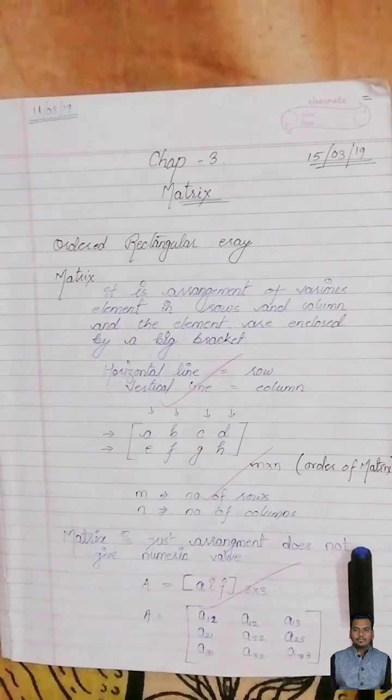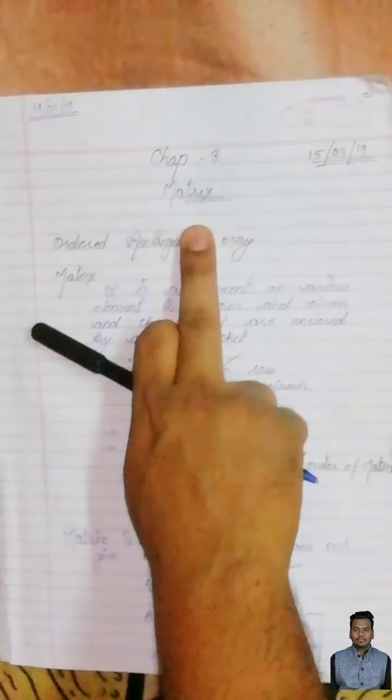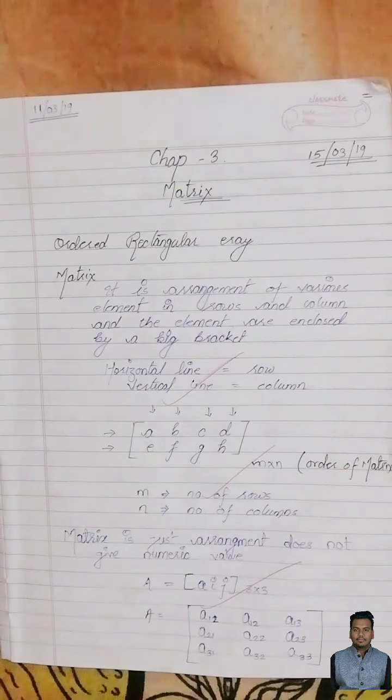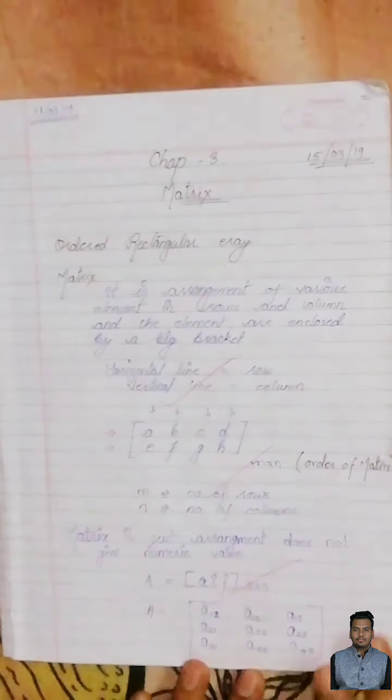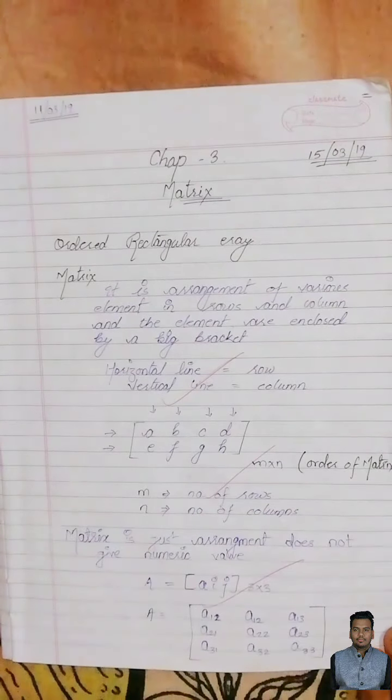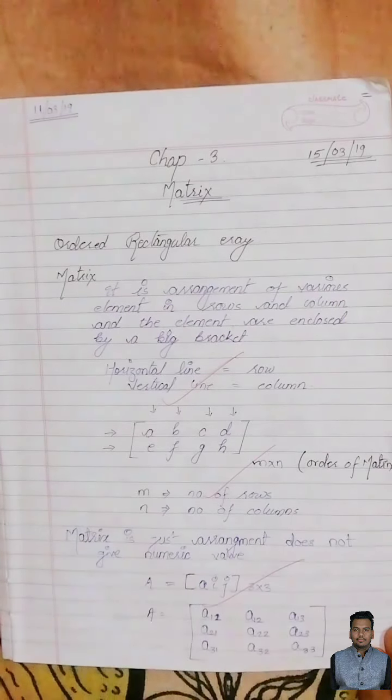Today our first chapter will be matrix. This is chapter number 3 in NCERT. So today we are going to start the matrix. What is a matrix? First of all, a matrix is a rectangular array. It is an arrangement of elements in the form of a rectangular array. A matrix is simply an arrangement of elements.